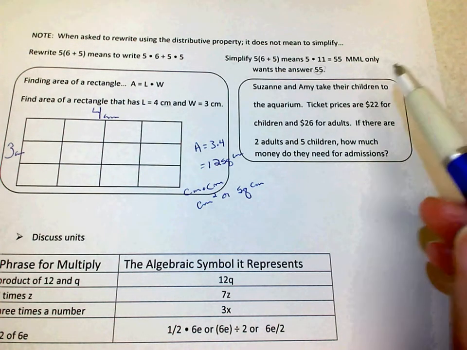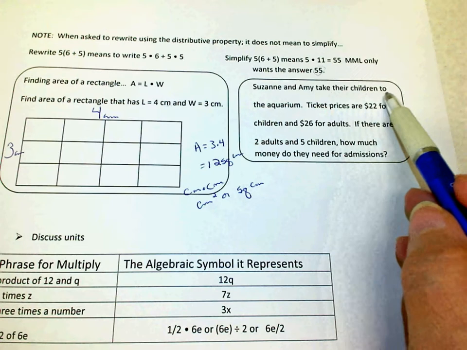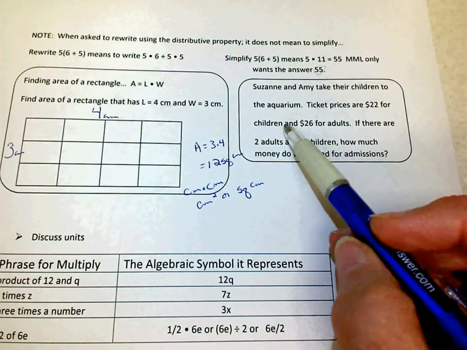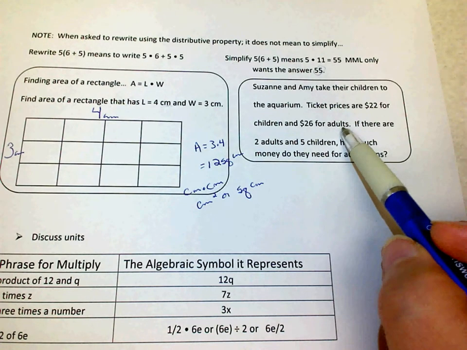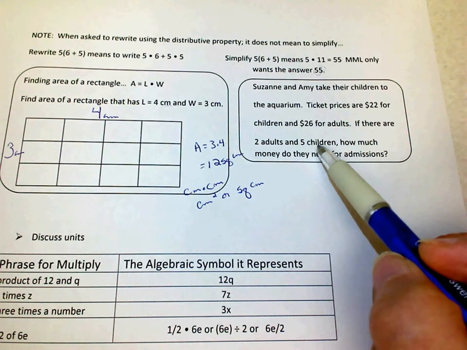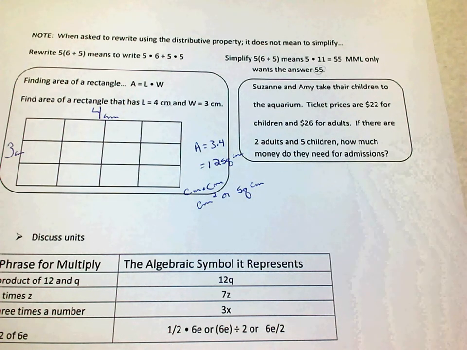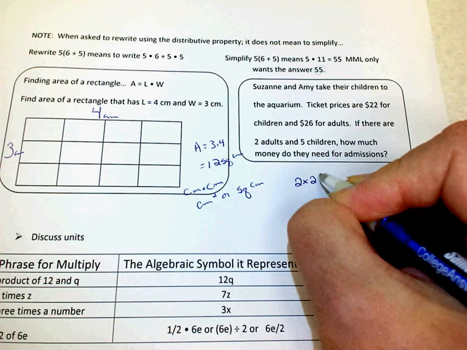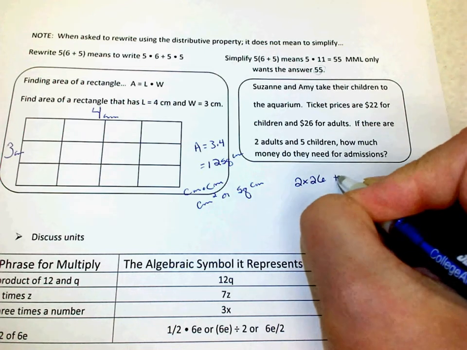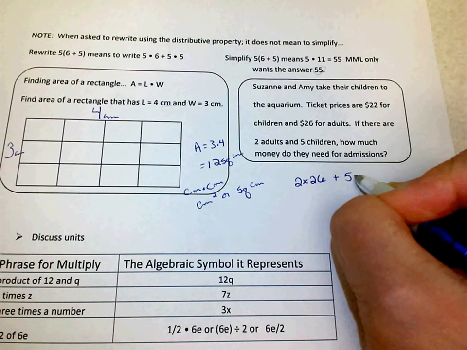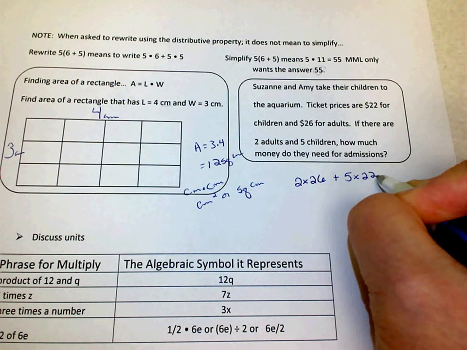Now another problem. Suzanne and Amy take their children to the aquarium. Ticket prices are $22 for children, $26 for adults. If there's 2 adults and there's 5 children, how much money do they need for the admissions? Well, 2 adults times the adult price. And we're going to add to that 5 children times the children's price.